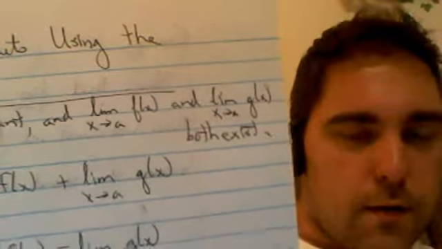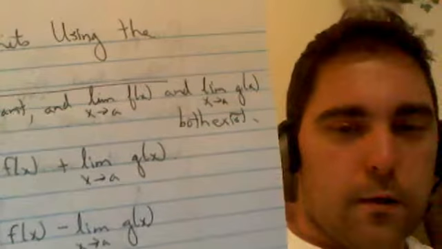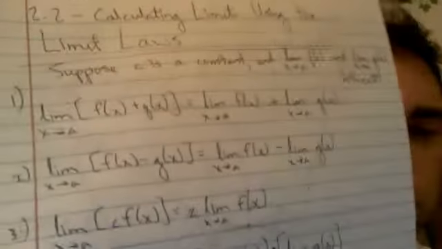This section is on calculating limits using the limit laws. And we start off by saying that suppose that c is a constant, and the limit of f of x as x approaches a, and the limit of g of x as x approaches a both exist. Then we have a multitude of laws that follow.